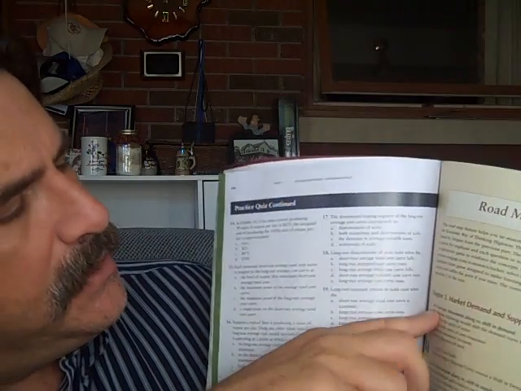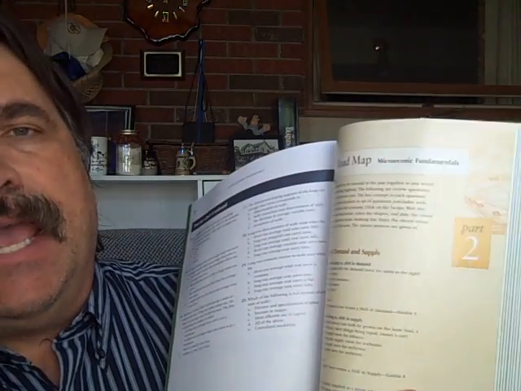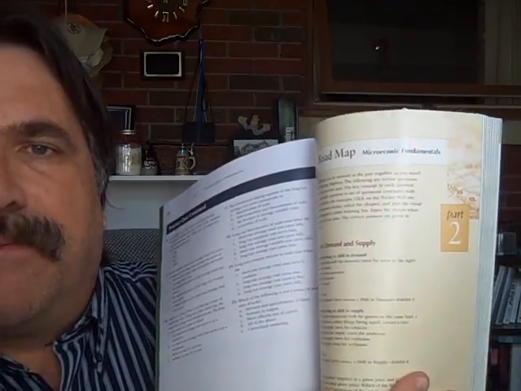And one last thing I wanted to show, at the end of each part, Tucker has what we call a roadmap. And what this does is it takes each chapter, it asks them some questions, so in the context of all the chapters together, students can make connections and make sure that they understand stuff.